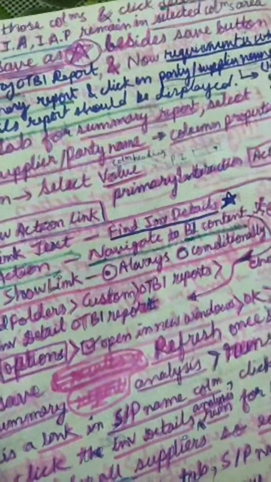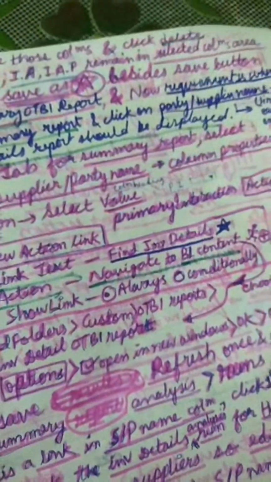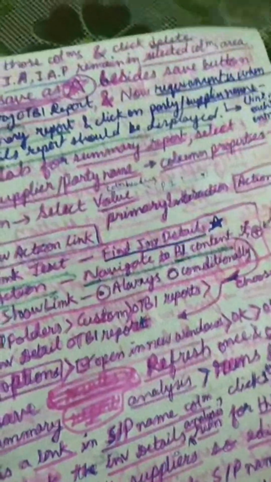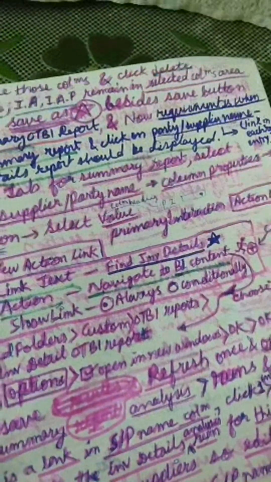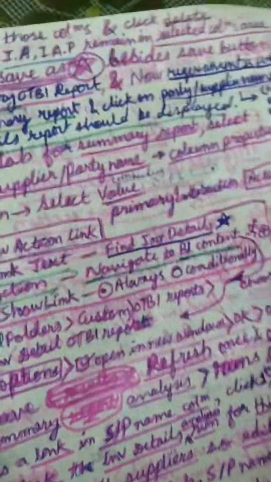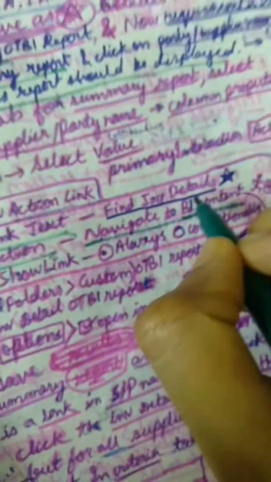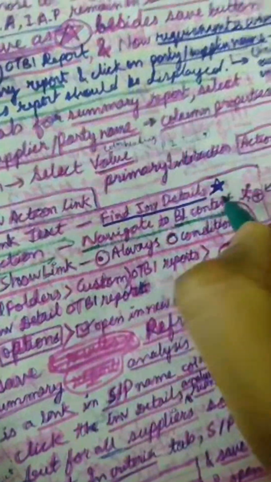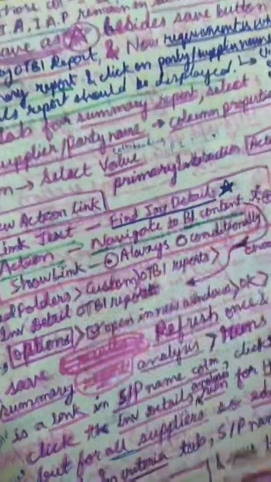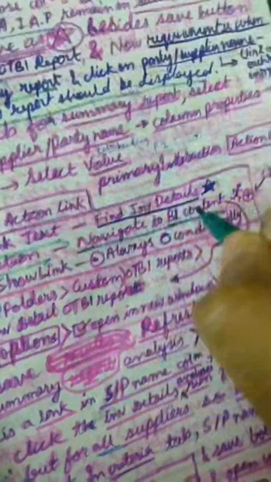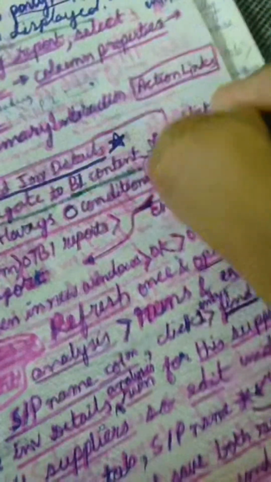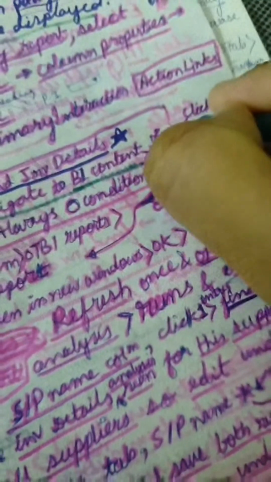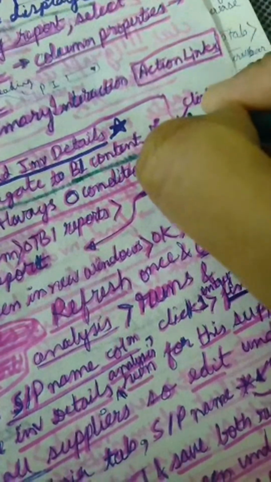So this is not my normal BI report or XML report. This is the BI analysis, right? So that's why my action is navigate to BI content. Here I'll select it. Previously also, just in front of action there are two running man icons, right? One is with a plus and another one is just simple like this.